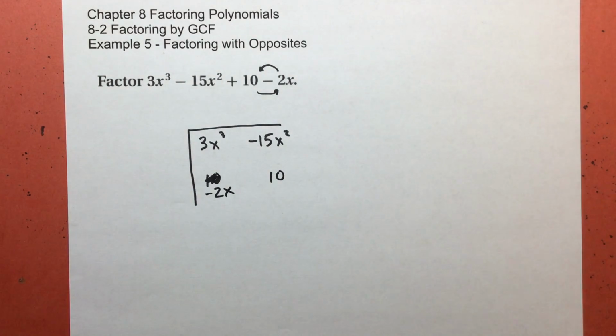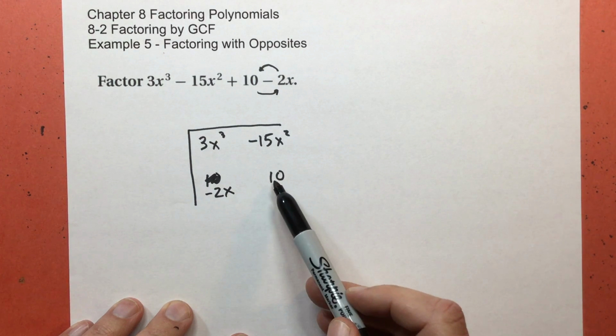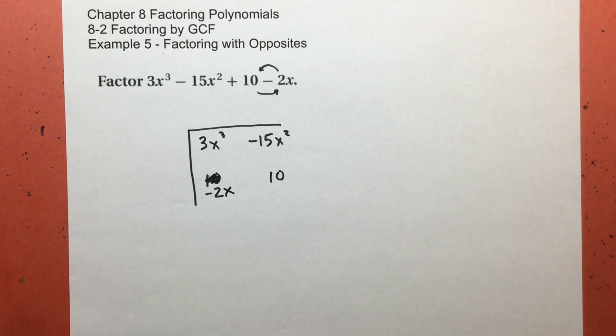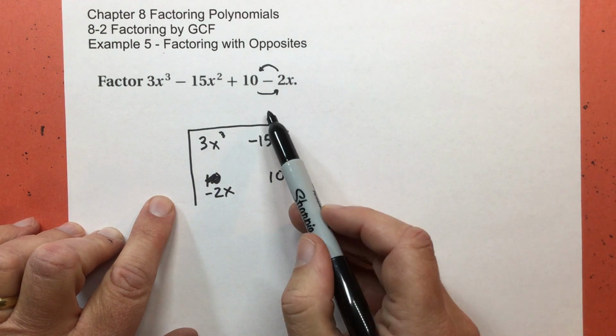All right, now, one thing to notice about this is called factoring with opposites, and we have a problem. Notice how I've got a negative here and a negative here, but I've got a positive here. Remember when we were multiplying using the box method, this is going to be negative, and this up here is going to be negative.